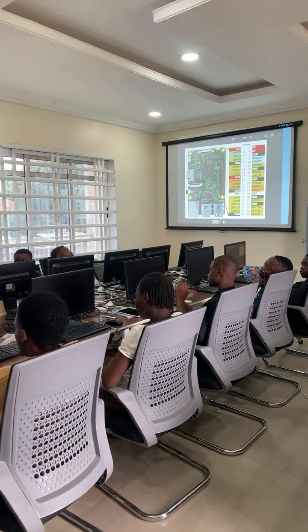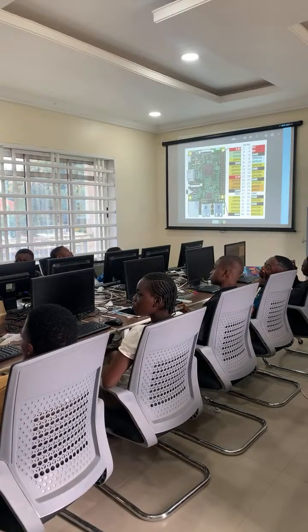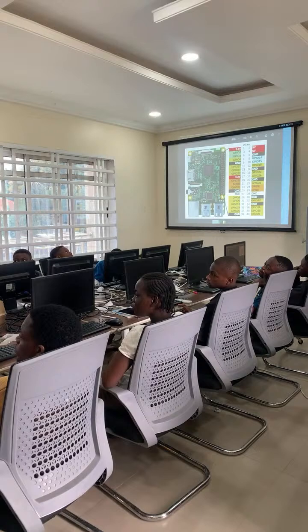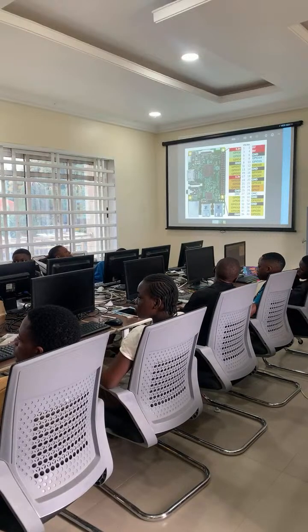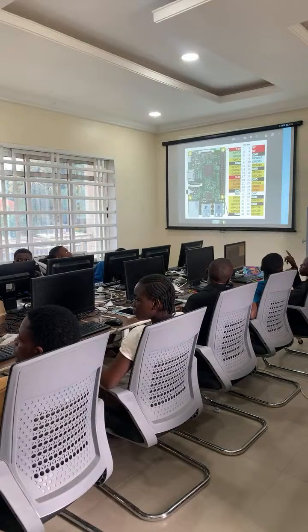Okay. So all of you now know how to locate a GPIO pin on your Raspberry Pi. Okay, let's do that exercise. Where is that Raspberry Pi? There's one that is not connected.